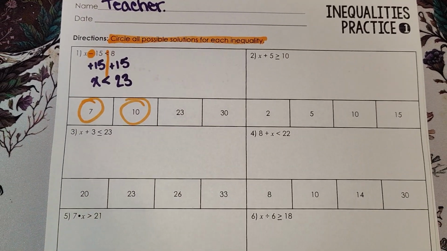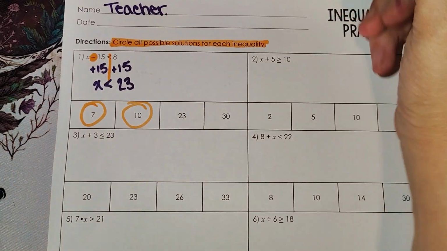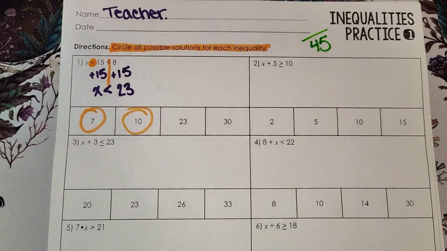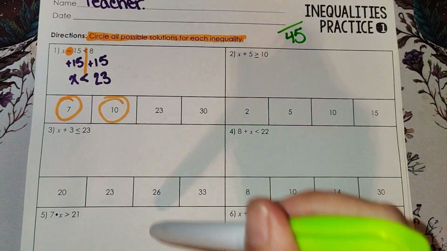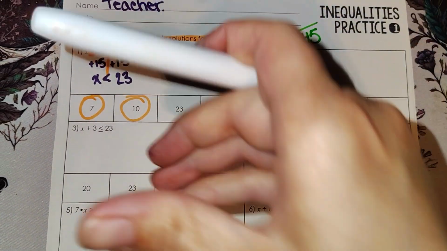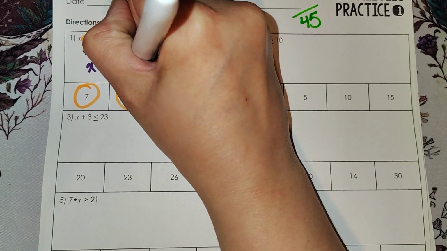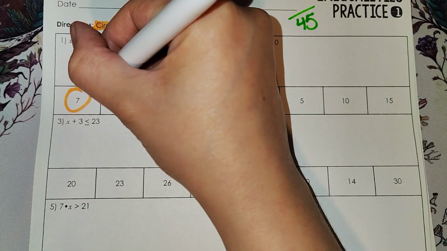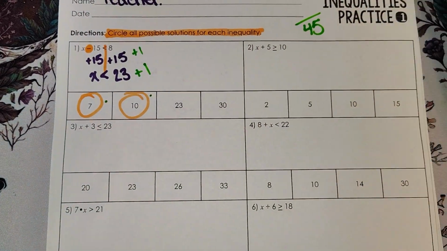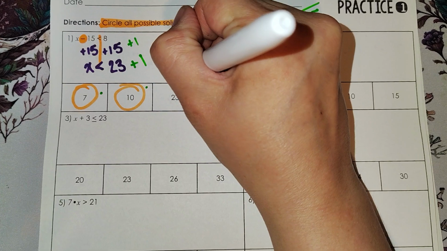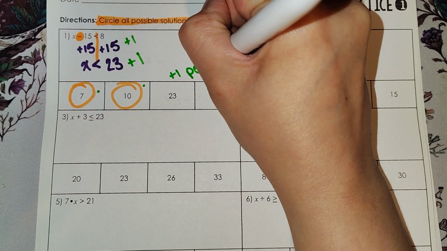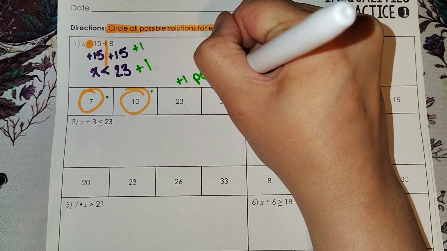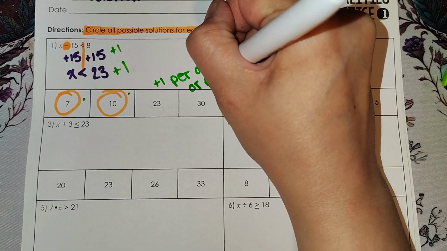I always try to give you guys a little bit of a bump for extra credit just for making an attempt. So this one will be out of 45 with a total of 4 points for each problem solved, including your work. So the work will be 1 point. The solution in solution form will be 1 point. And then for each individual correct circled box is an additional point per answer. Or possible solution is how I should have worded that.